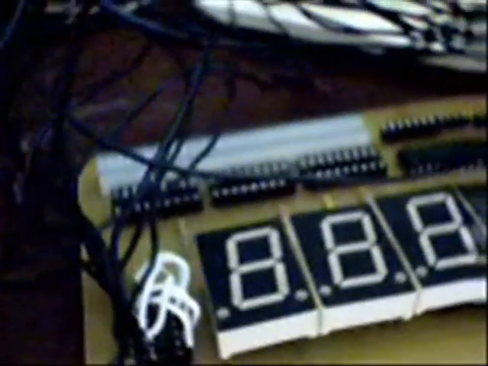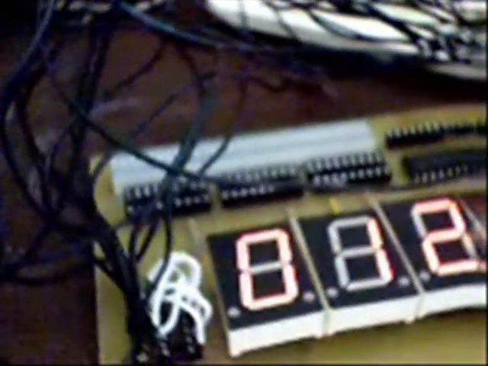First, there's going to be a lamp test, and that worked. And my PIC locked up for some reason. It's been happening, I don't know why. There we go. Now it's displaying data on both the numeric display and the bar graph display.